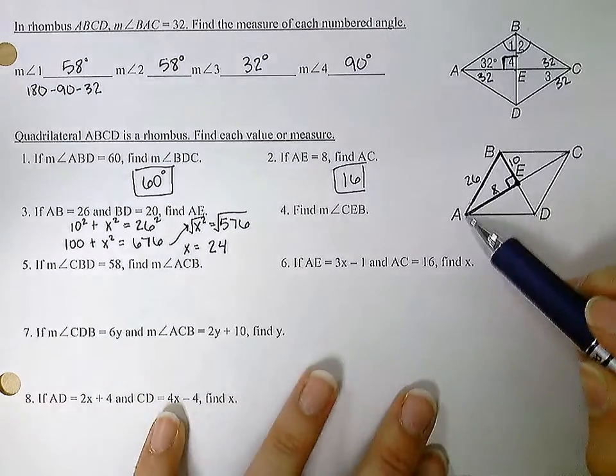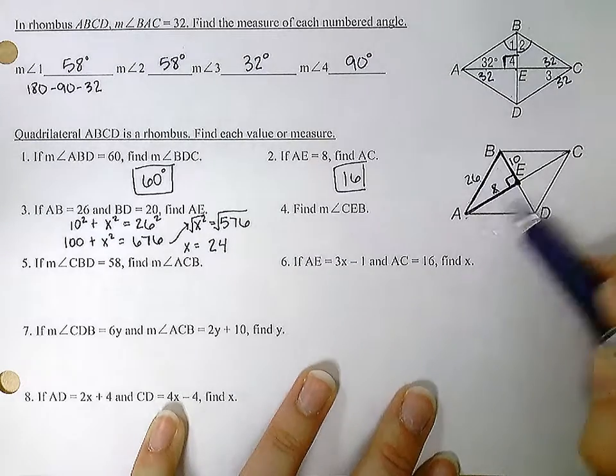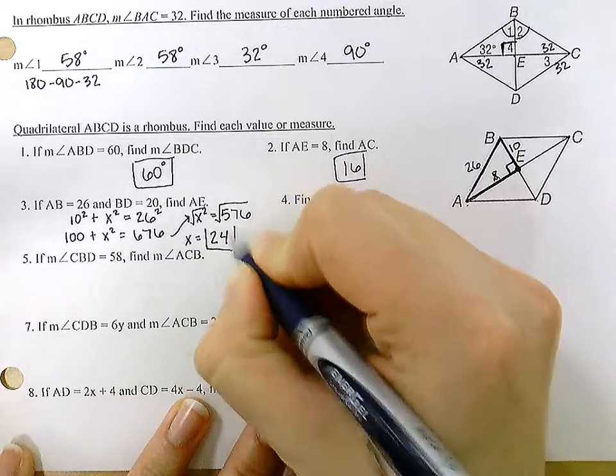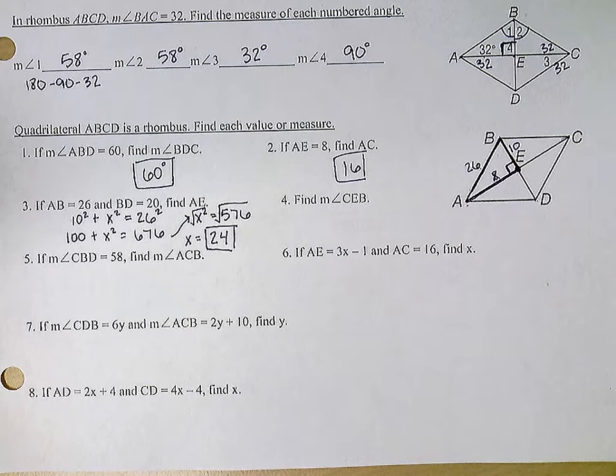Again, I was looking for AE, so that is only half of that entire diagonal. That's what I was finding when I plugged in x. So AE is 24. Okay, questions on those first three problems, how I used any of the properties to figure those out.